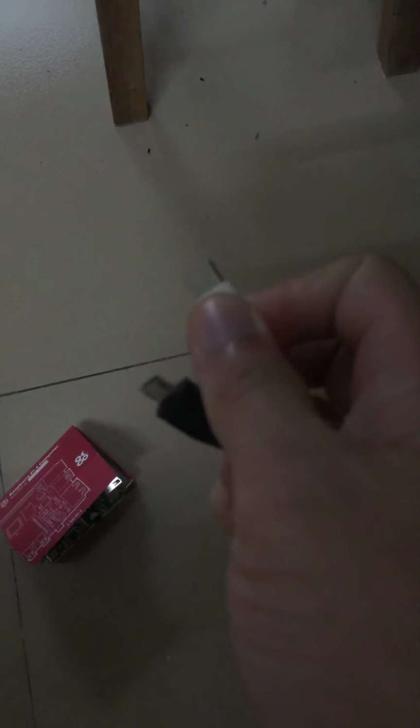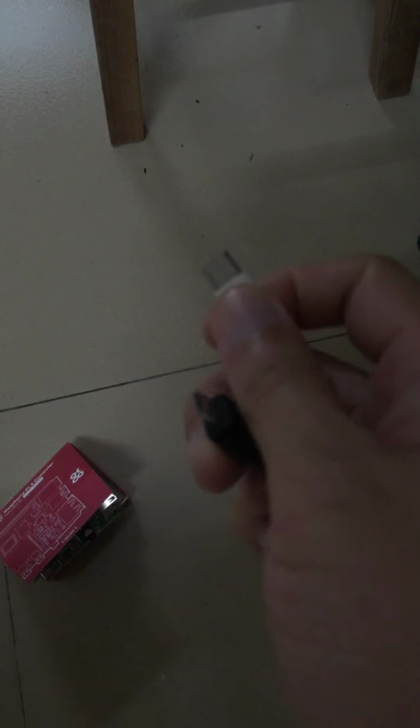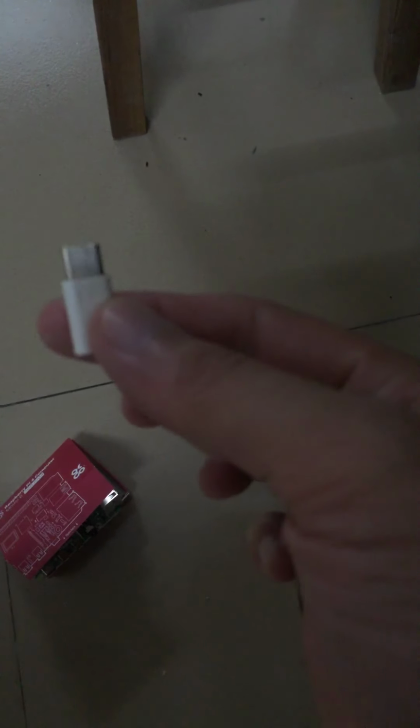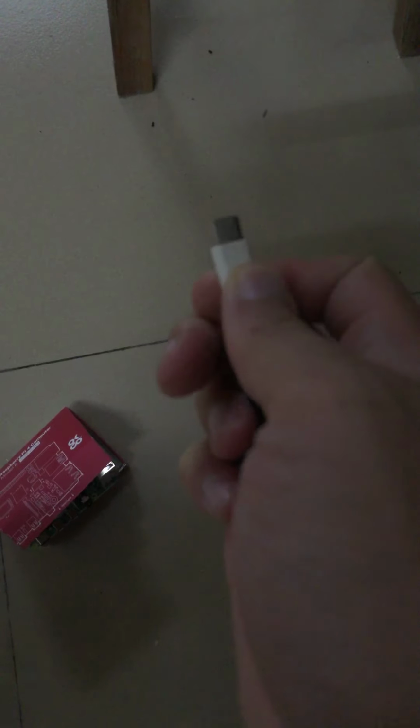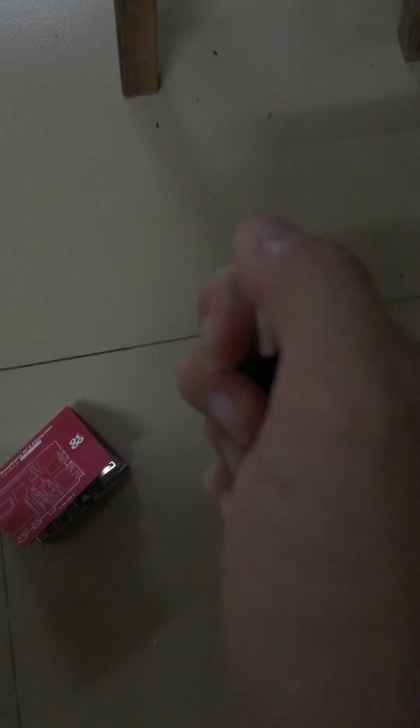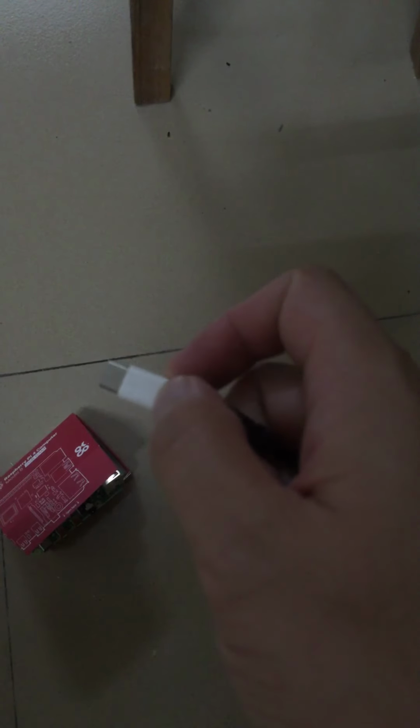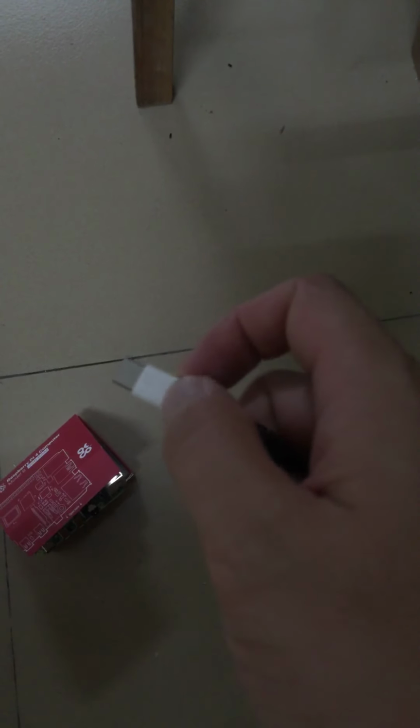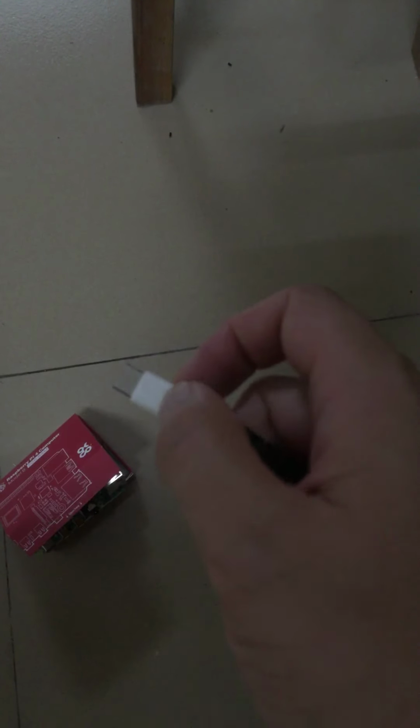I use a micro USB converter, like this Type-C to micro USB.